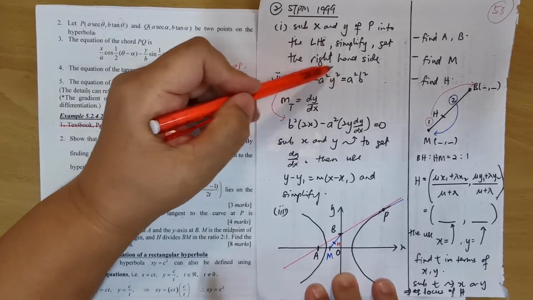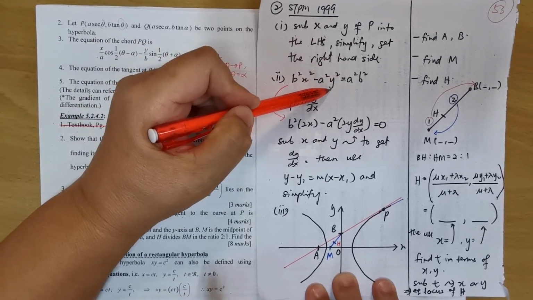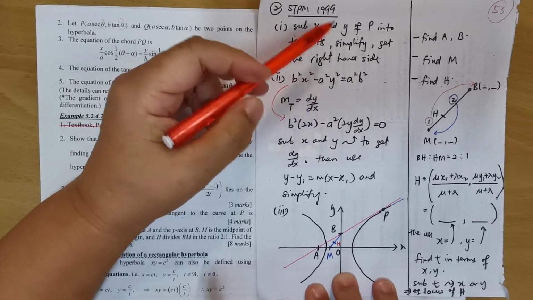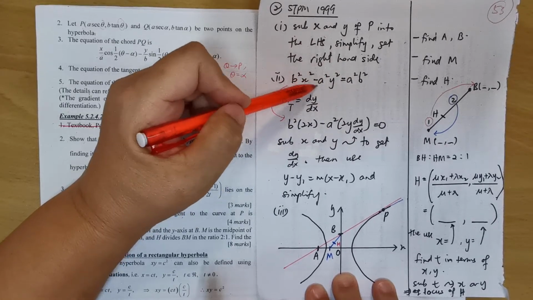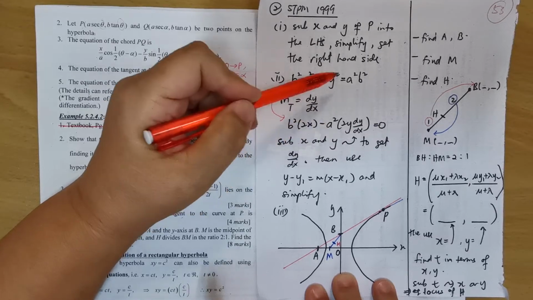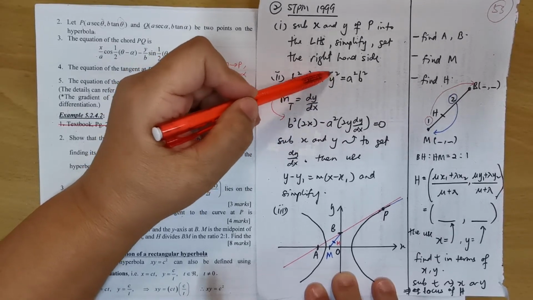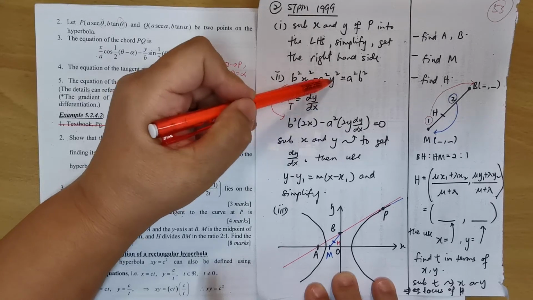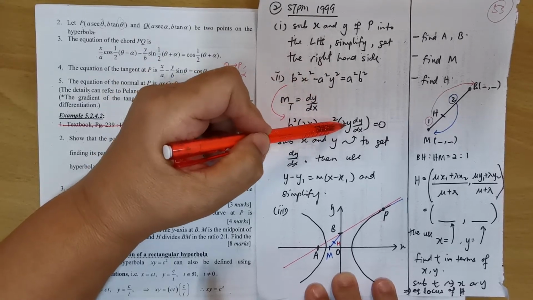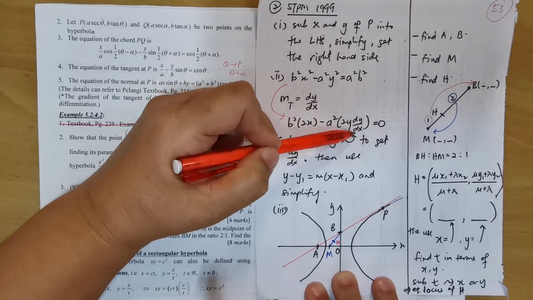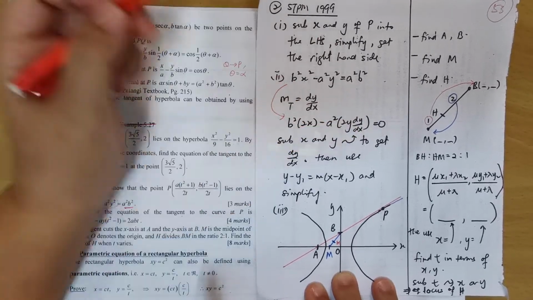How to differentiate y squared? This is implicit differentiation. I hope you still remember. Actually, very simple. So a squared is a constant, copy. Differentiate y squared as usual, index in front, index minus 1, so you get 2y. But please multiply with dy/dx. This is the only extra step.